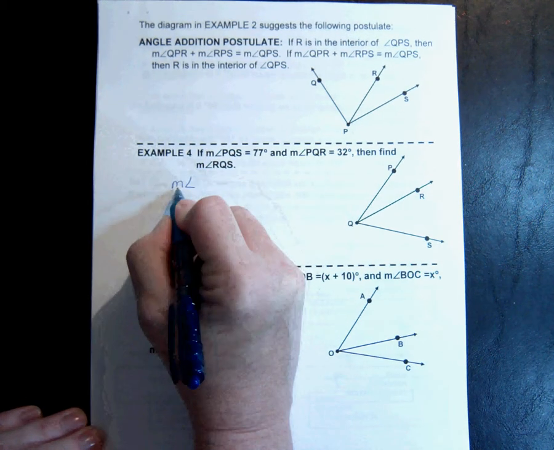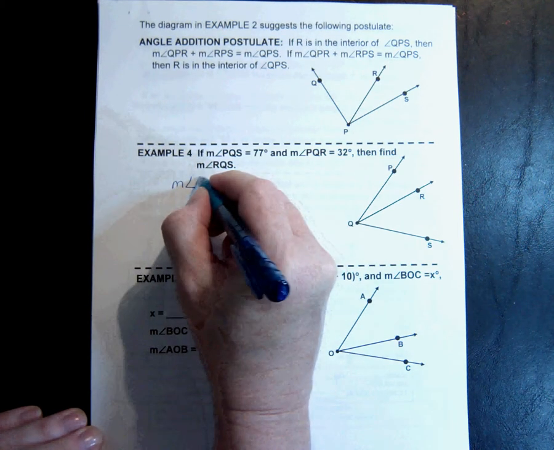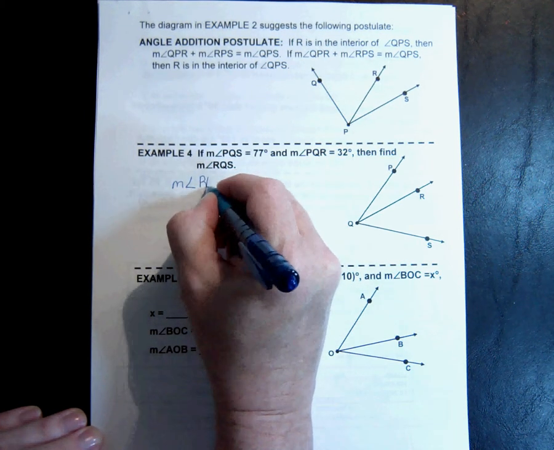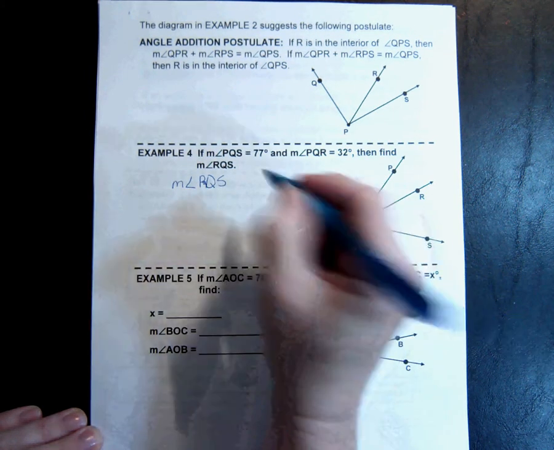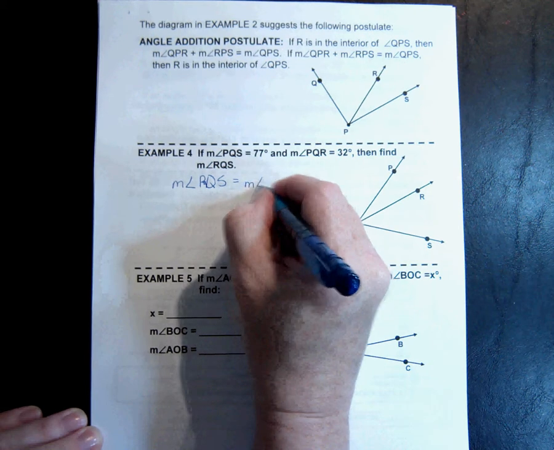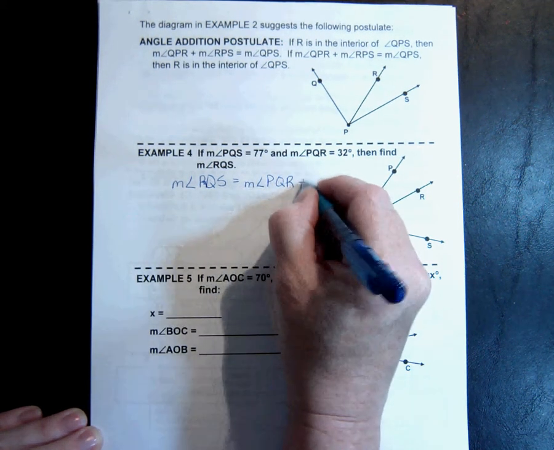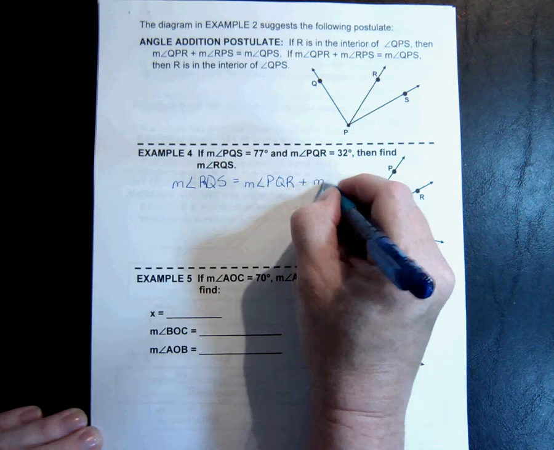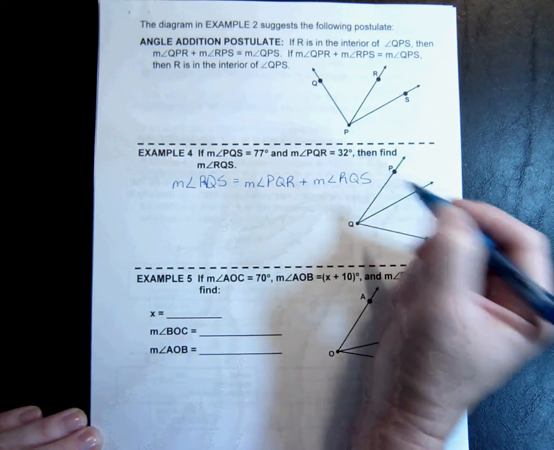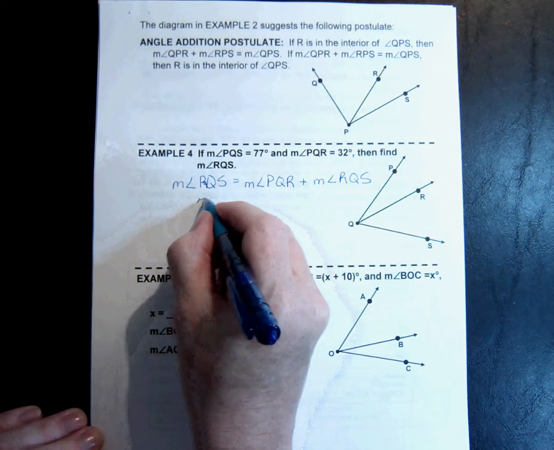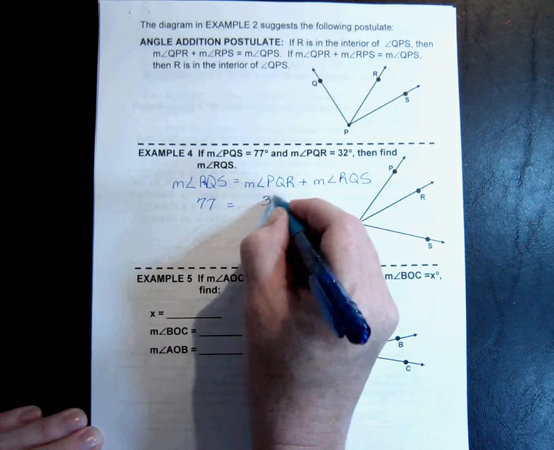That's how we would write it when we say the measure of the angle. The measure of angle PQS is equal to the measure of angle PQR plus the measure of angle RQS. This was given to us as 77. This angle is given to you as 32.